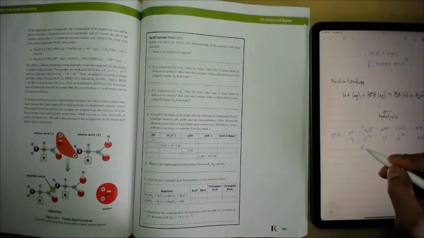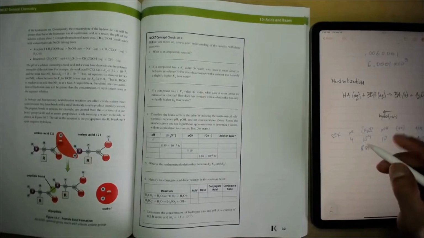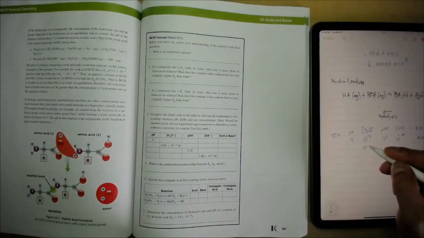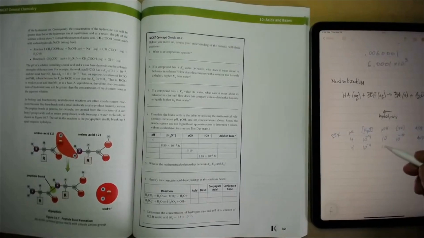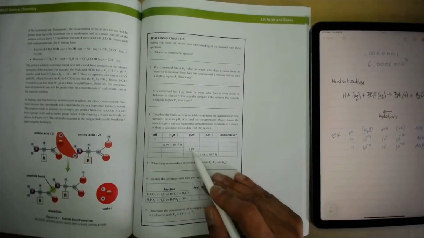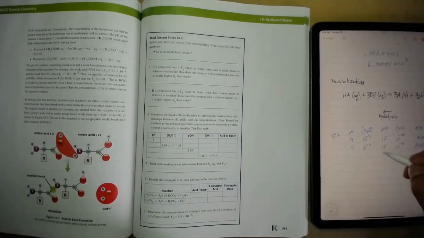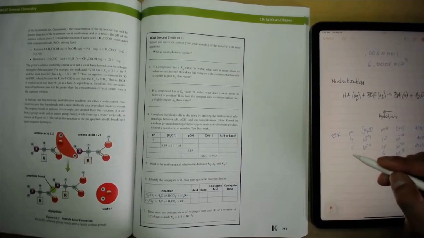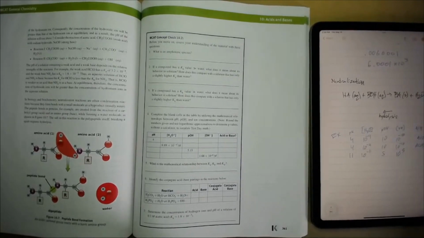Next one, 8.89. I should forget about the 8 part. Let's just put a 10 to the minus 4, 10, 10 to the minus 10, acid. pOH of 5, 10 to the minus 5. 14 minus 5 is 11. 10 to the minus 11.